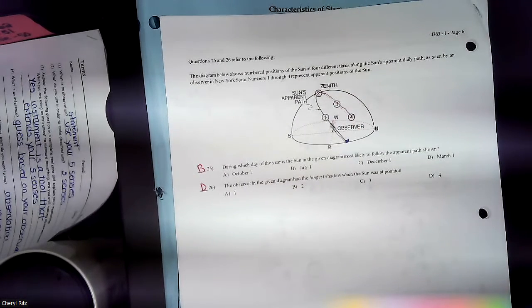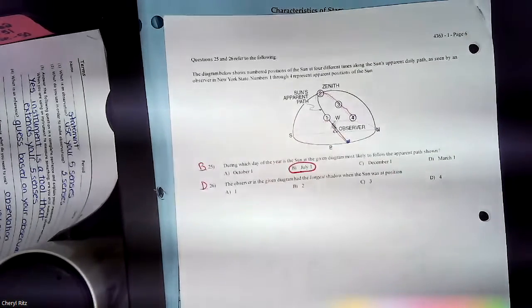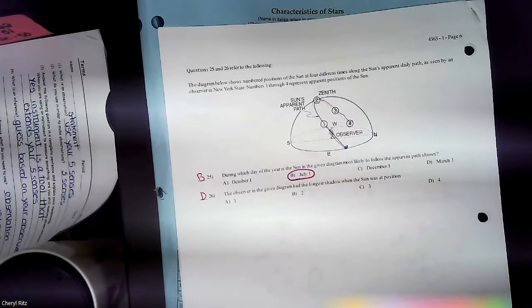And remember, just like old people, the sun comes back north for the summer. That means the sun's back up north in the summer, just like old people. They go south for the winter, north for the summer.